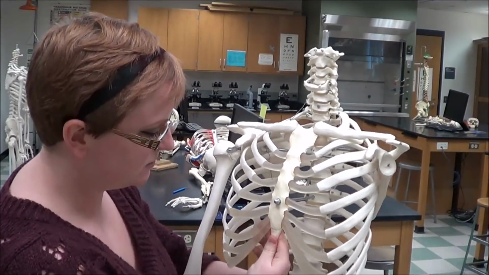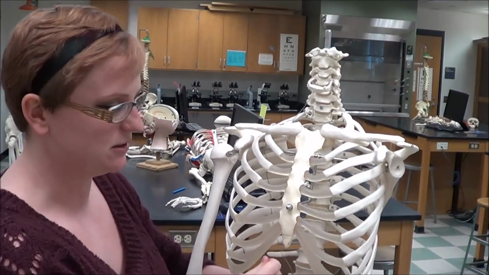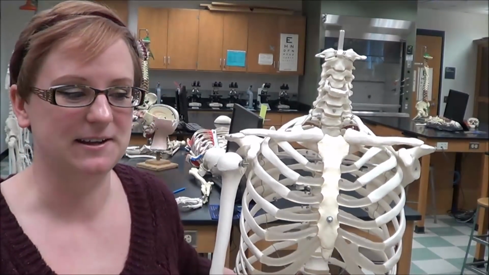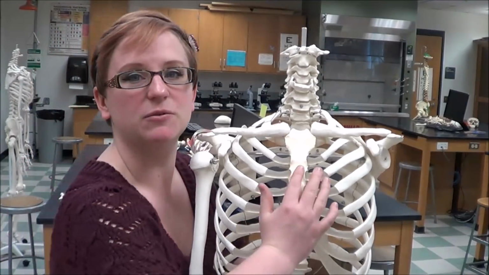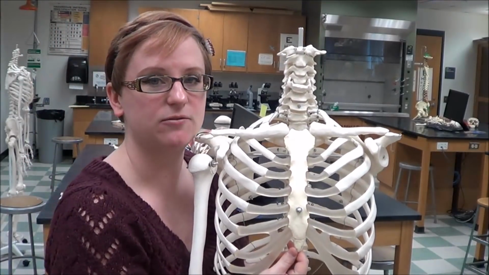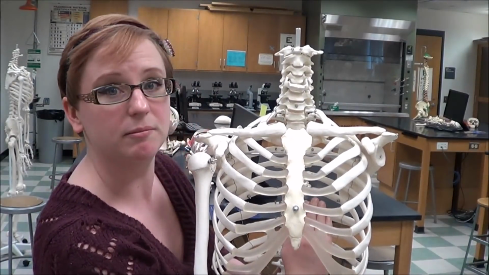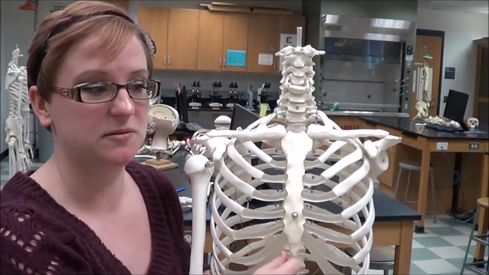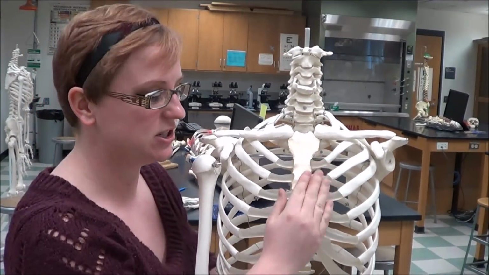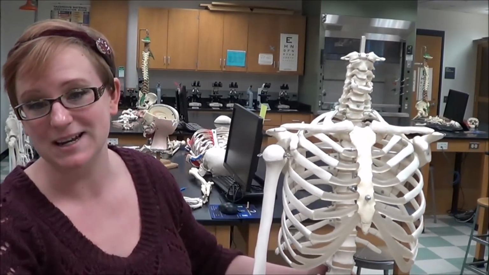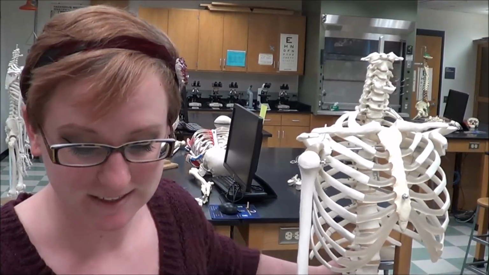Xiphoid process is a little weird. I'm sure it forms some kind of important attachments for muscles, but the way I always remember this one is when I was in high school, we learned about CPR, and when you do chest compressions, you have to be very wary of the xiphoid process, because if you push too hard, you can actually puncture the spleen, which is right back about here. I don't know how that even works, but apparently you can puncture the spleen, so you have to be very careful about doing your chest compressions, because if you do puncture the spleen, it leaks all kinds of nasty toxic stuff, and your patient will be dead in 10 minutes. That's not pleasant, so, you know, avoid puncturing your spleen with the xiphoid process. I don't know if that helps anyone.